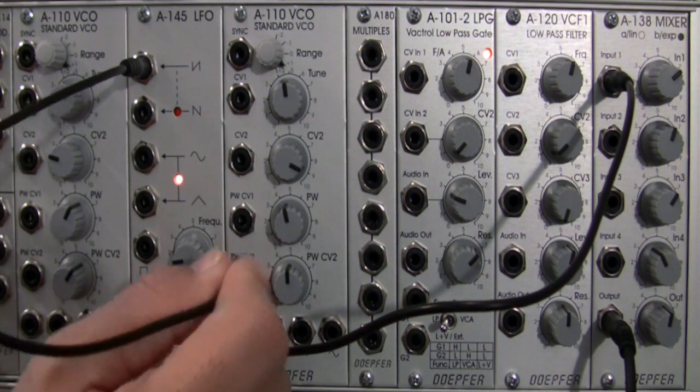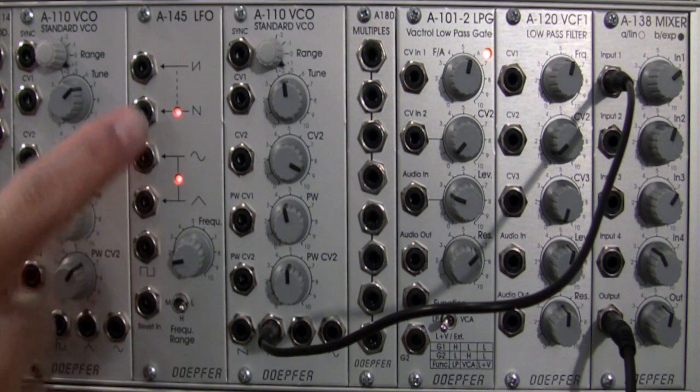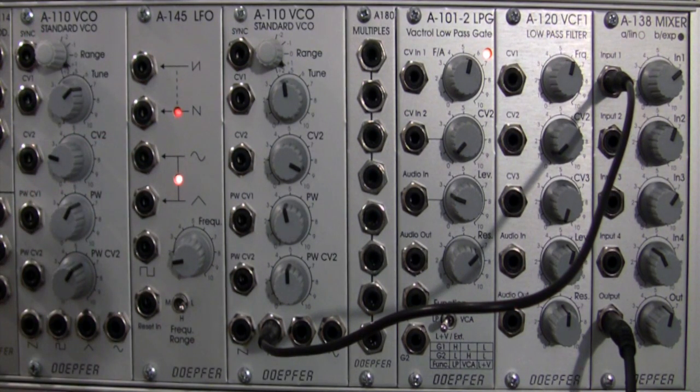Alright, moving right along. We're going to unpatch that, and we're going to leave our square wave plugged in. For this next segment, we're going to actually demonstrate what it sounds like to modulate the standard VCO, but this time around, we're going to use the high frequency, or the audible frequency, of the A145.